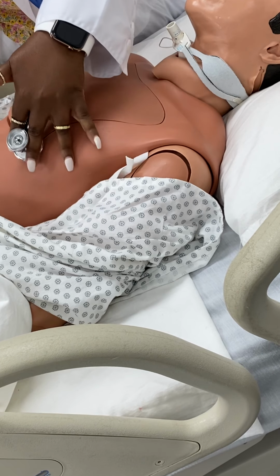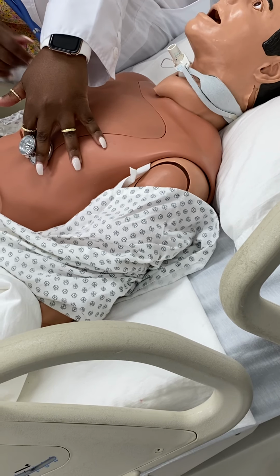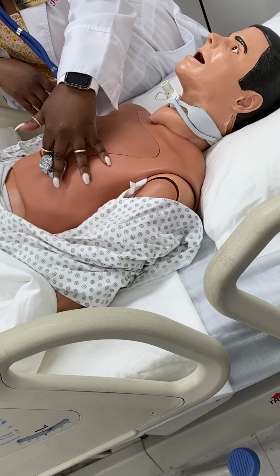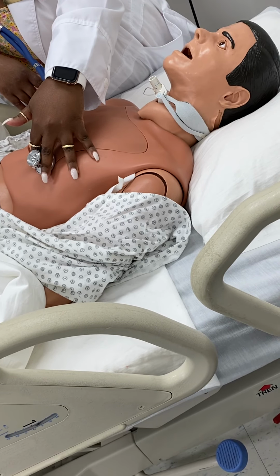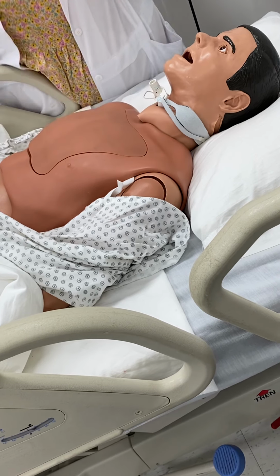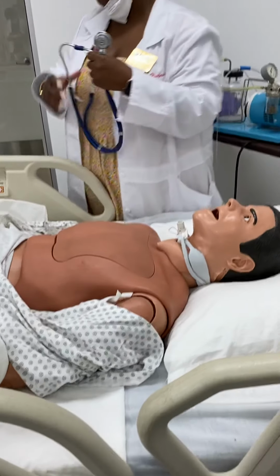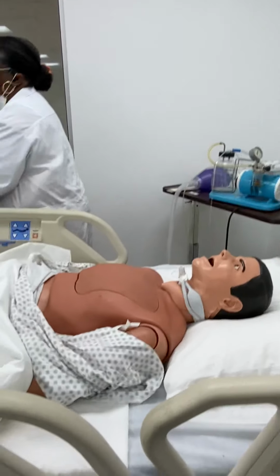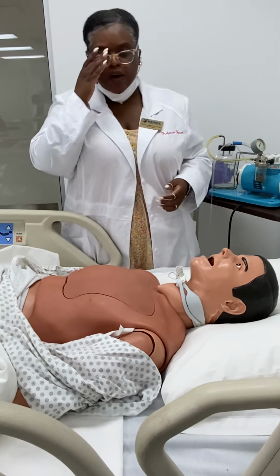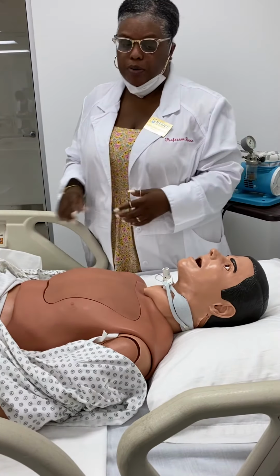And then right over here is the apical pulse. And how long do I listen to the apical pulse for? 1 minute. 1 full minute, 60 seconds, right? And the heart rate is 60 to 100 for the apical pulse. Now, I'm going to teach you how to find the apical pulse.